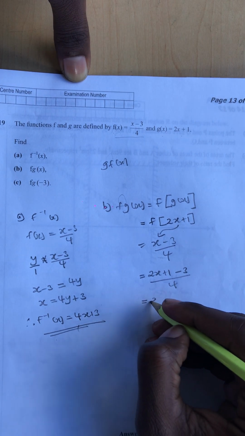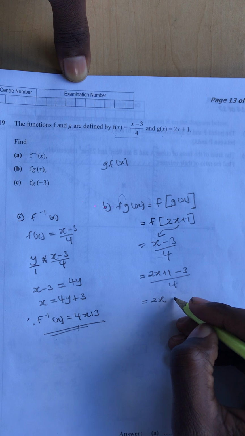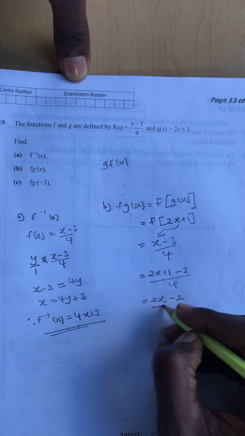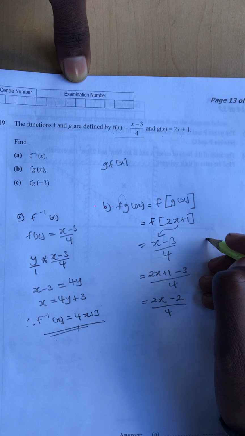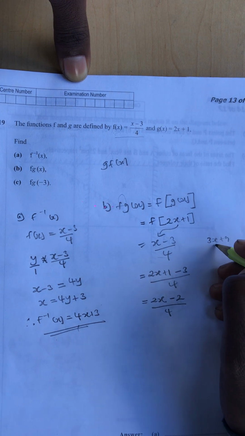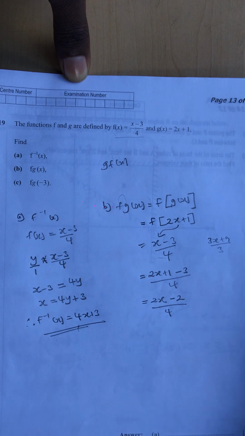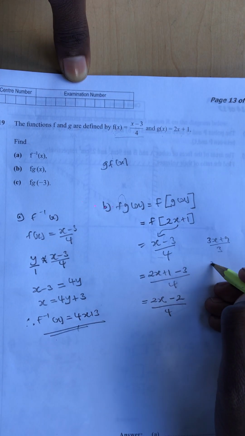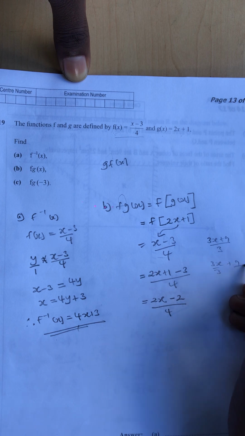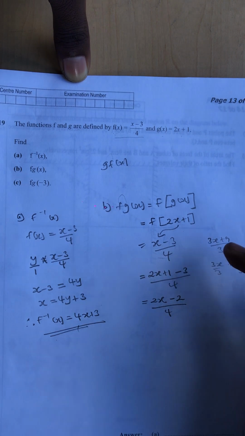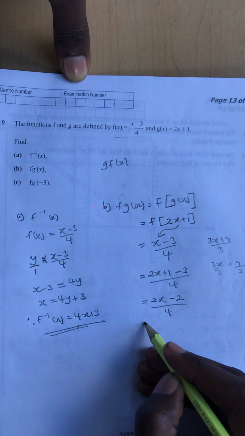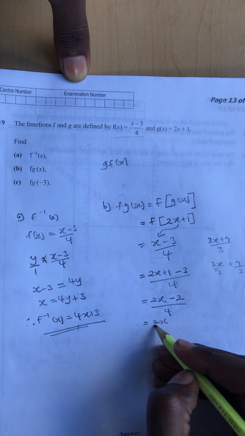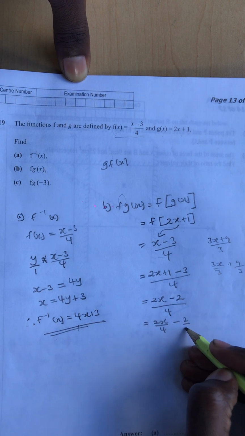So this will be equal to 2x. Now what is 1 minus 3? That gives us negative 2 over 4, right? Now listen, when you have something like 3x plus 9 over 3, this simply means that this is 3x over 3 plus 9 over 3, because the denominator is the same, so you just maintain it like that. Now this can be reduced. So back to this question, this means that you have 2x over 4 minus 2 over 4.